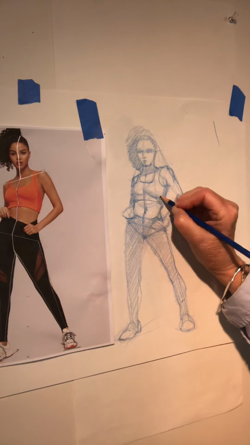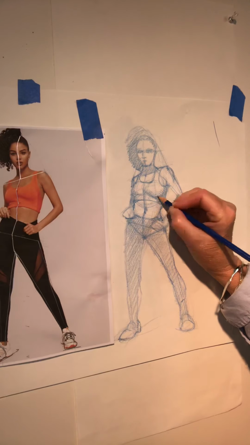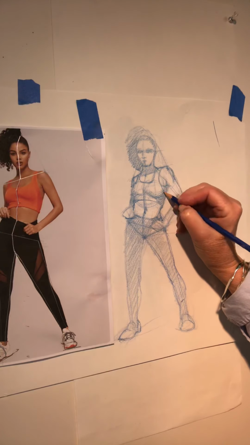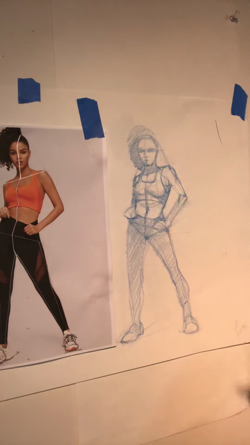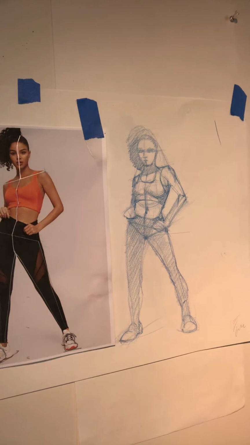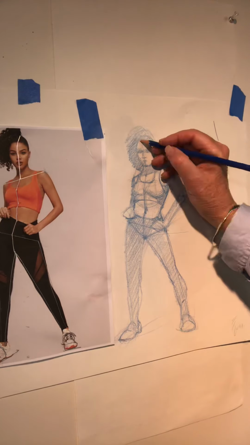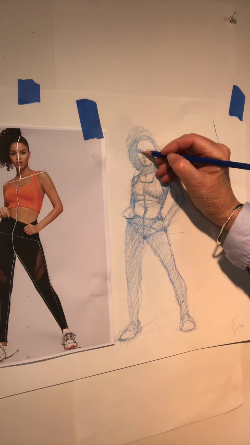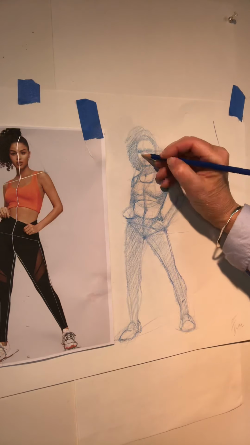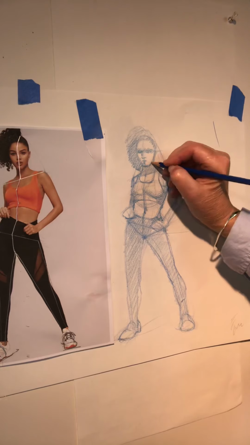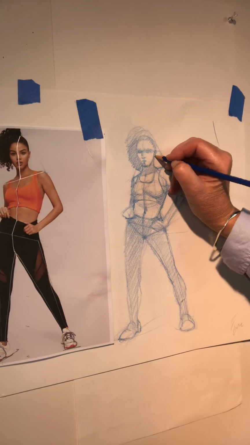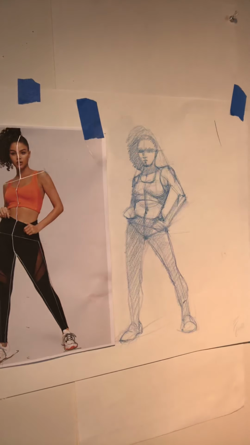Think about where the form's going. Where would there be shadow? This could go down a little bit more. Okay, that's all for now. If you could get this much done in every pose, that would be terrific. Forgot her ear here. Okay, bye for now.